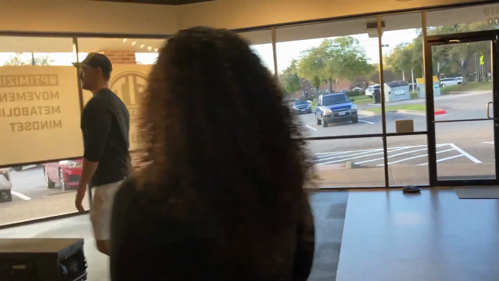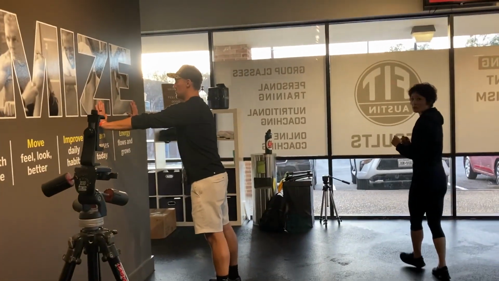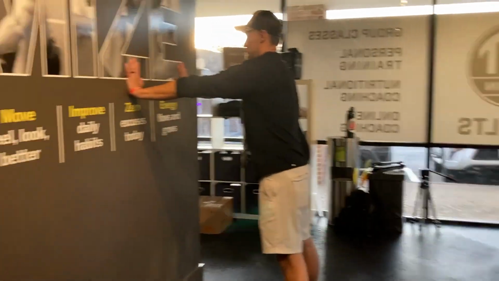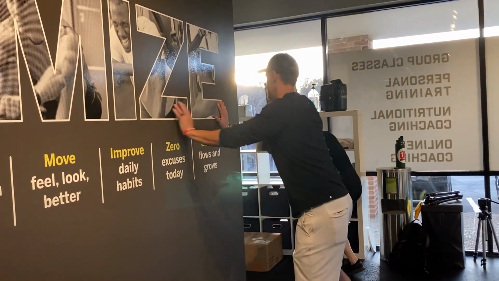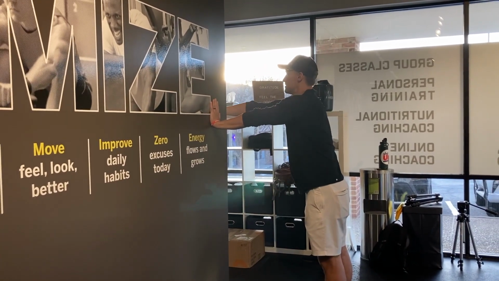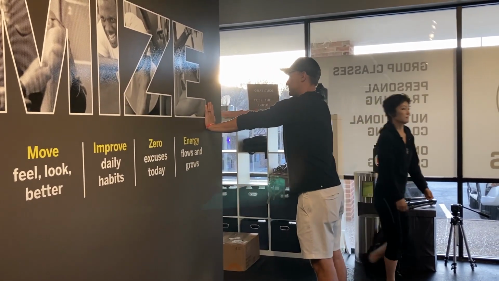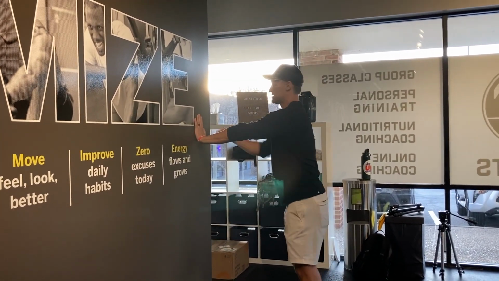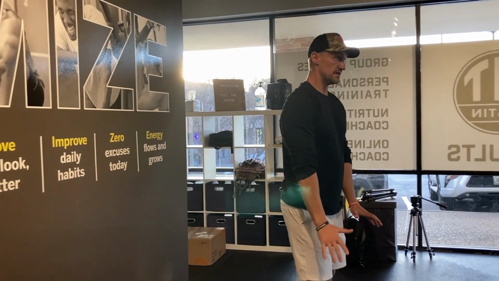You can get on the wall, if this is non-load bearing, and work on protraction, retraction, protraction, retraction, not driving too much traps. Or you can put a band around and work on just that, and progress it into the ground.